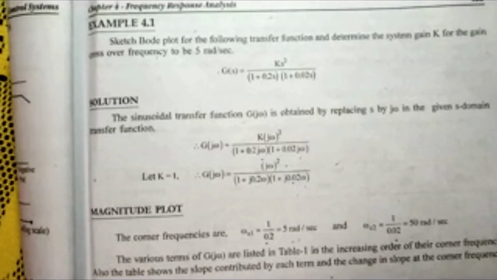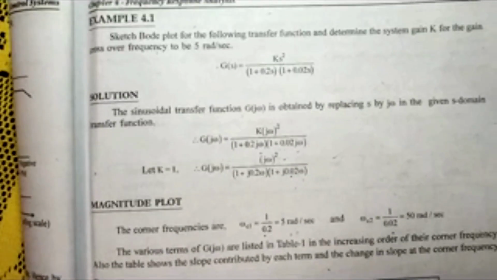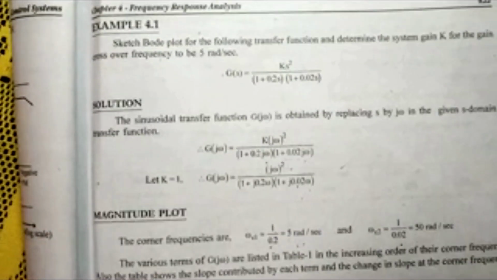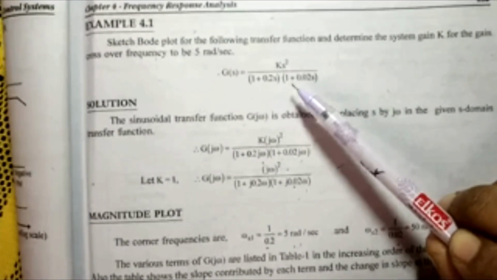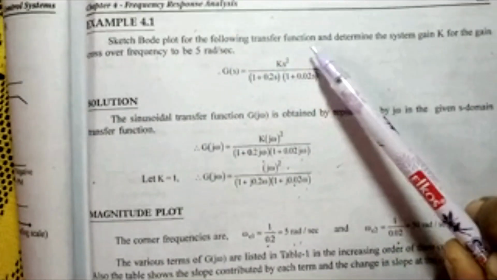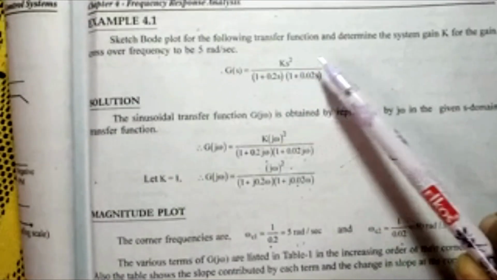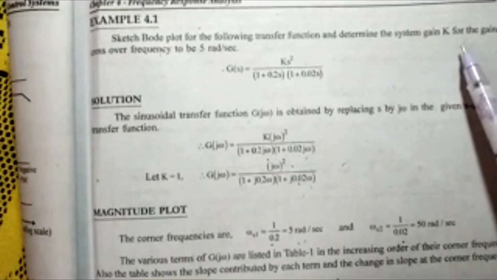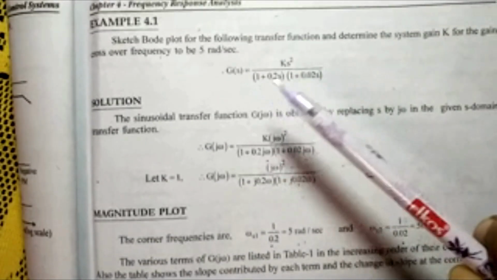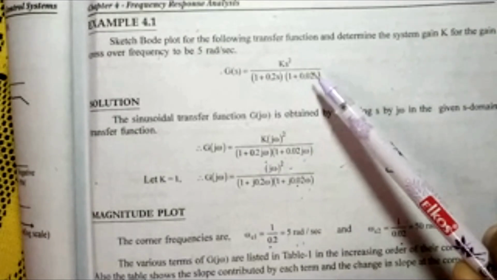Hello students, in this short video we'll see one problem on how to sketch the Bode plot. A transfer function is given, and the Bode plot is asked to be sketched. The additional data given in the problem is to find the value of k when the gain crossover frequency is 5 radian per second.